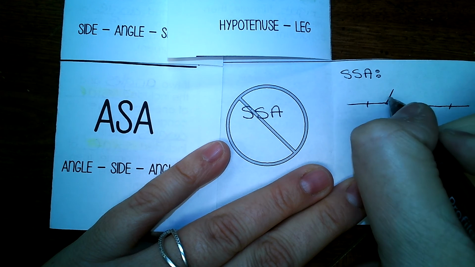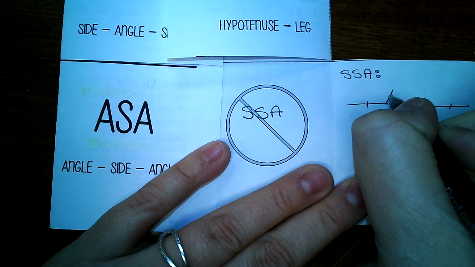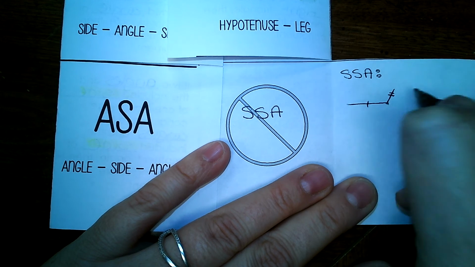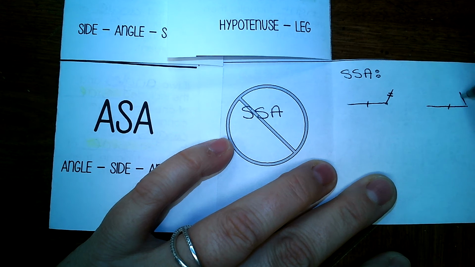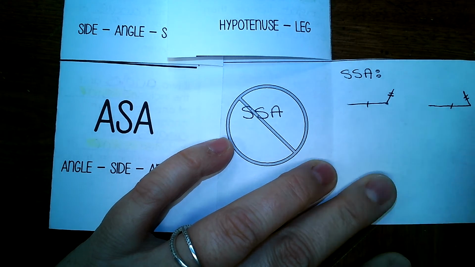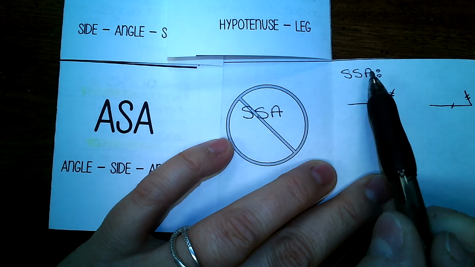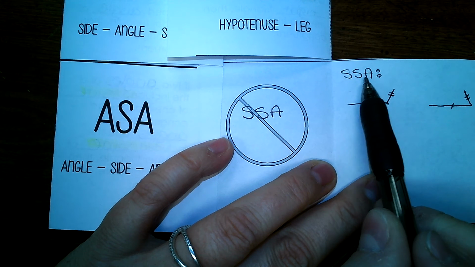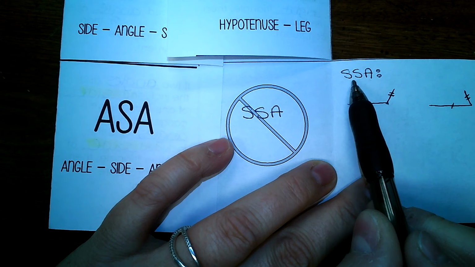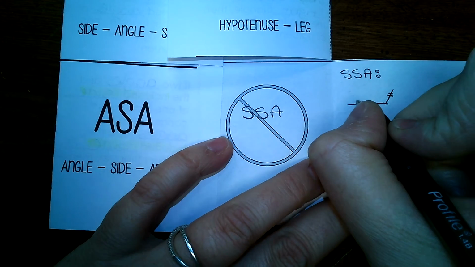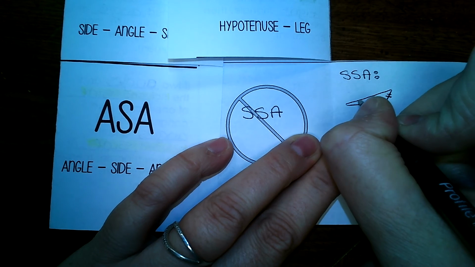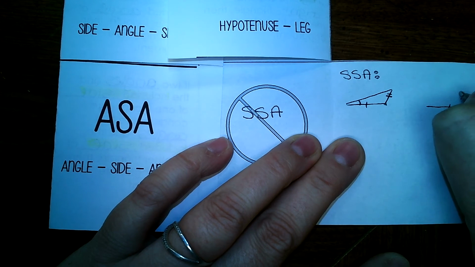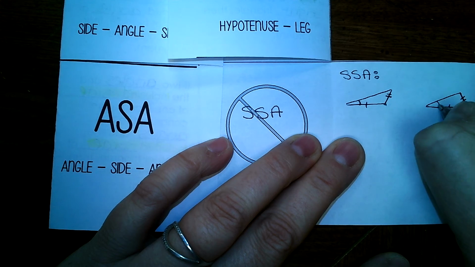Now, the side I'm going to draw over here is going to go in this direction because the angle between them does not have to be congruent. Notice where the A is. It's not the included angle. The angle that has to be congruent is over here. Non-included, off to the side.